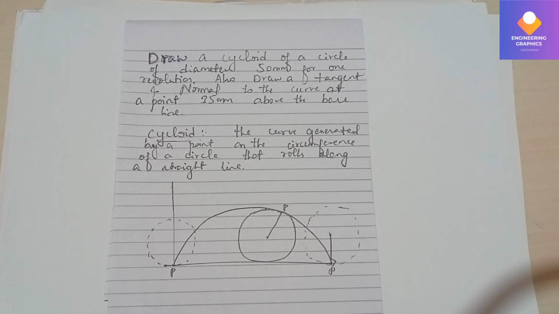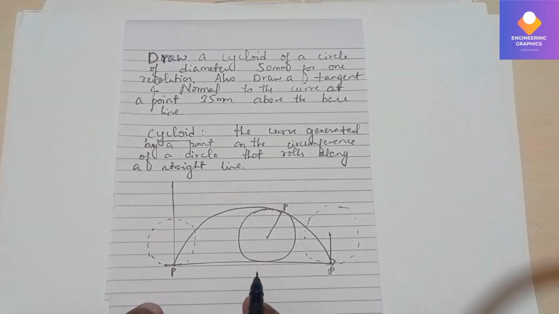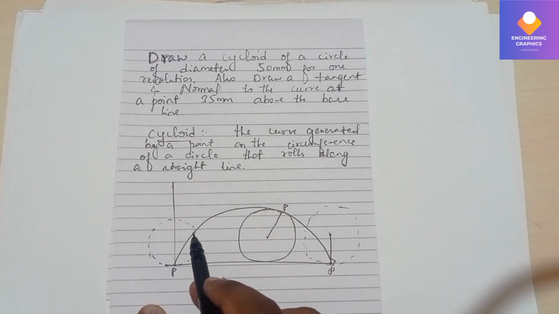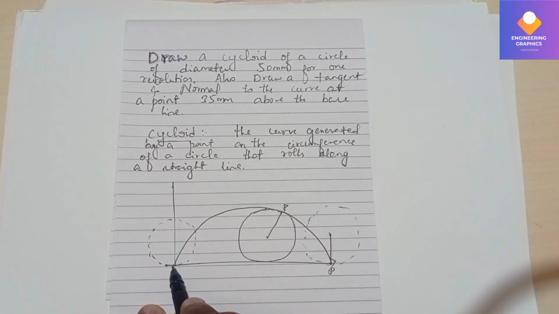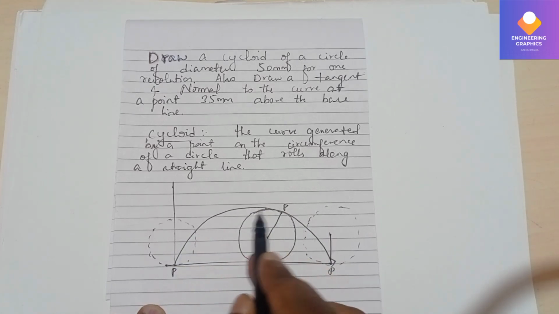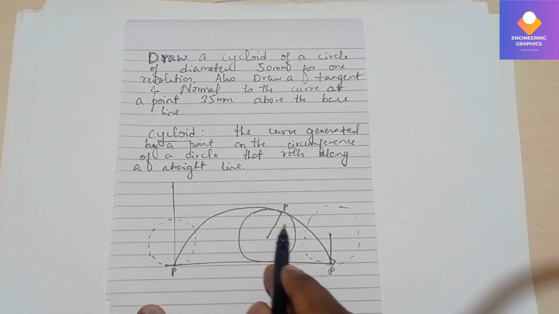So cycloid is nothing but a curve generated by a point on the circumference of a circle that rolls along a straight line. You can see in this diagram clearly. There is a circle, and on the circumference of the circle there is a point P. As it rolls along this straight line, what happens? It is forming a curve here. So this curve we call a cycloid.